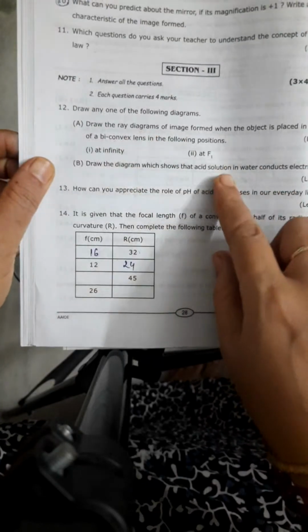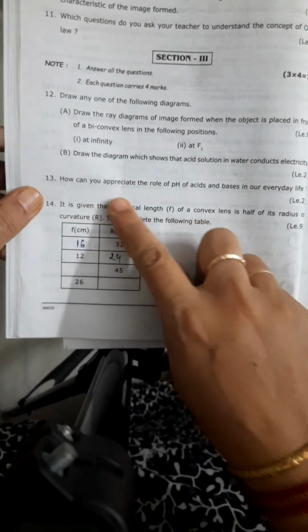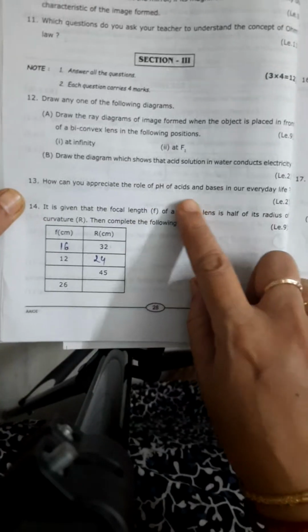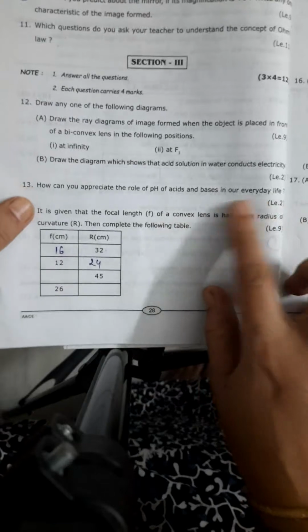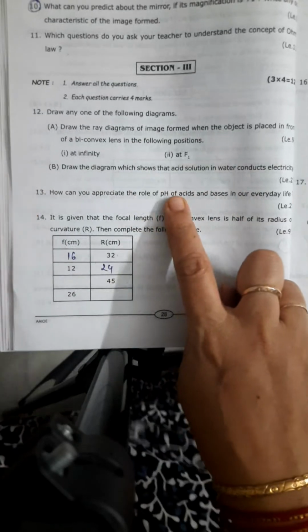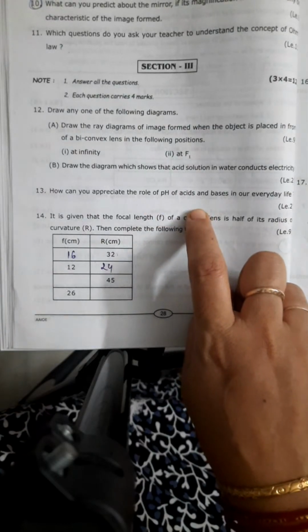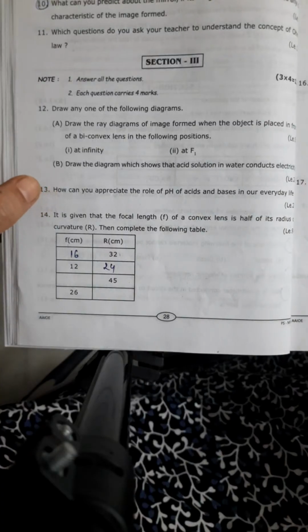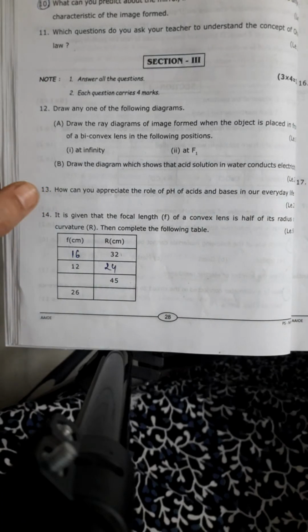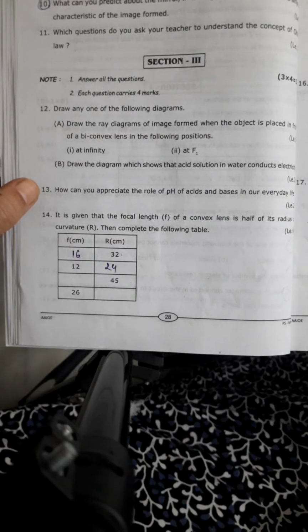Next, ray diagram we already did. How can you appreciate the role of pH of acids and bases in your everyday life? Last time during your FA exams, this question was not done properly by everyone. Once you learn from your textbook nicely, or those who have that science book of mine, Himanshu or Ashrita, all those points are written there.